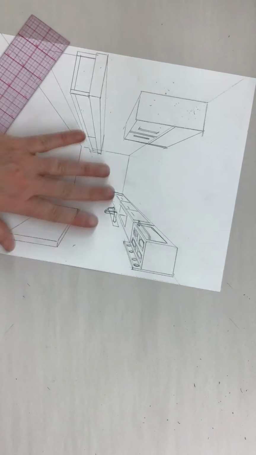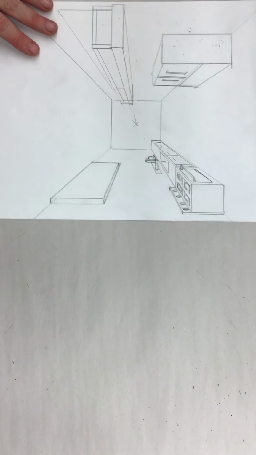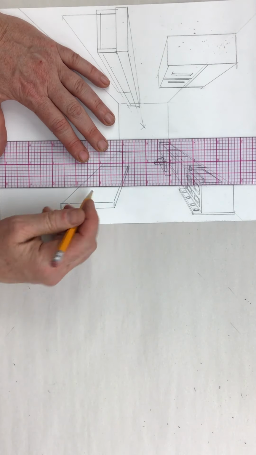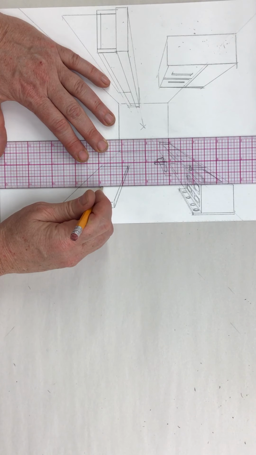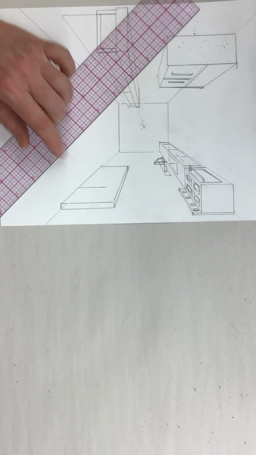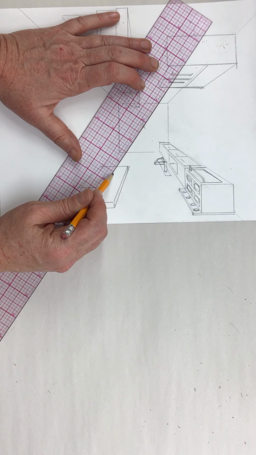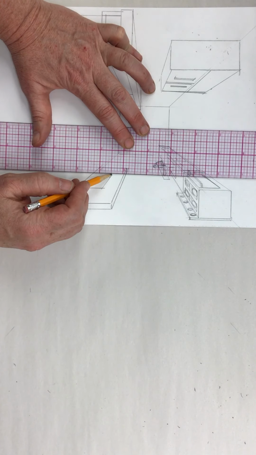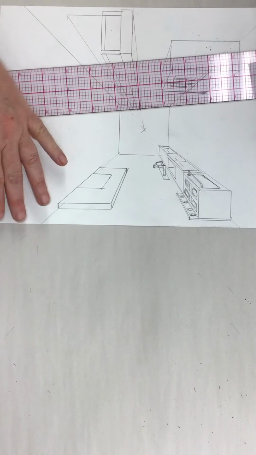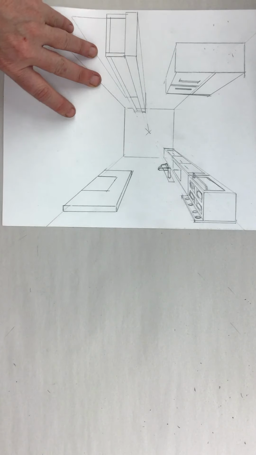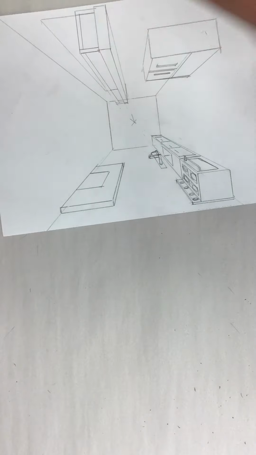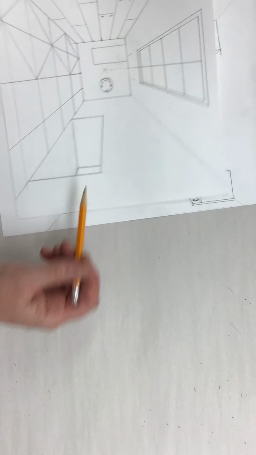Okay, so now I need the opening to my fireplace. Start with the side closest to me. Draw the opening. And it's just like the baby room off to the side we did in our 2D drawing, right?